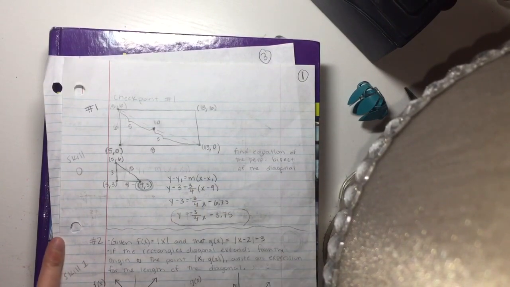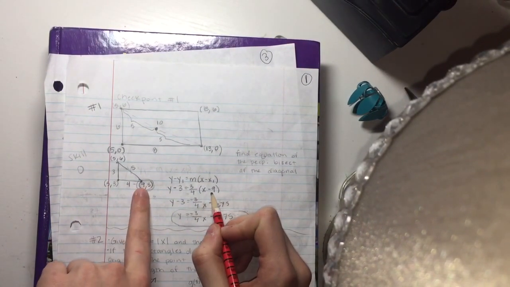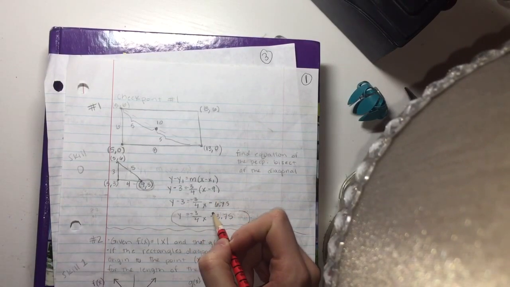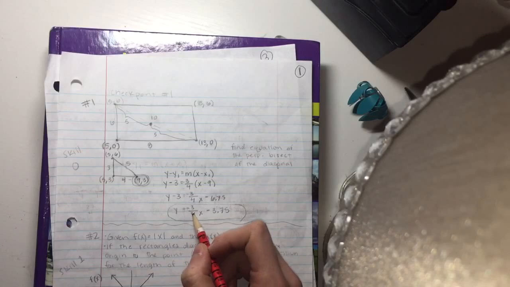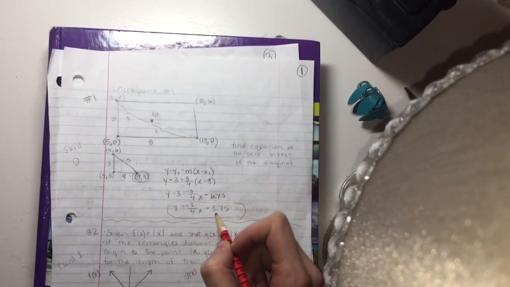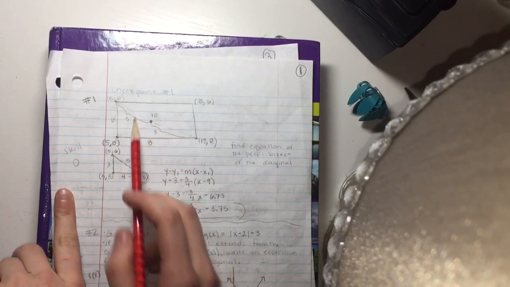And so then times x minus 9, which is the x coordinate, and then I solved it out, and what I got was y equals negative 3/4 x minus 3.75, which is the equation of this line right here.